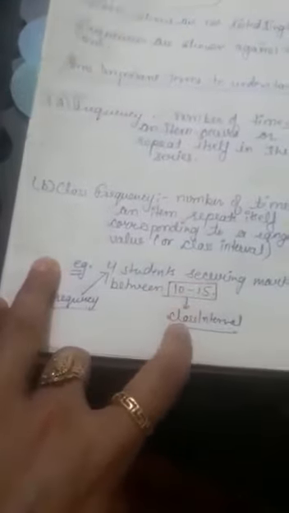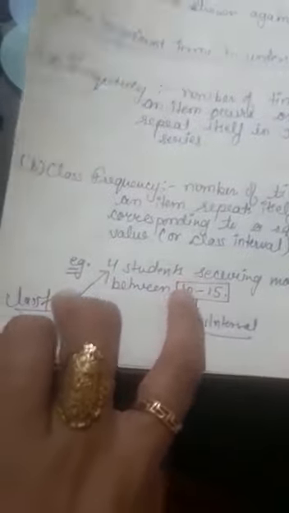Clear? Like for example, 4 students securing marks between 10 to 15. So 10 to 15 is our class interval. In between, 4 students are securing the marks. So here 4 is the class frequency of the class 10 to 15. And the 4 students may be securing 10, or 12, or 11, 12, 13, anything could be there. But in the class frequency, we show only the frequency of the students who just obtained marks between 10 to 15. Clear? And the next and last item, very important here, is tally bars.